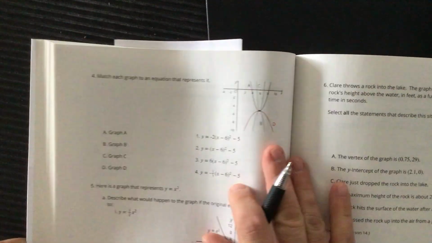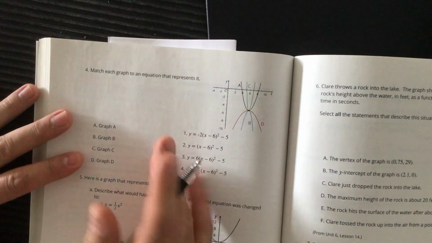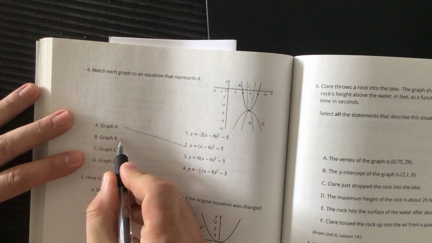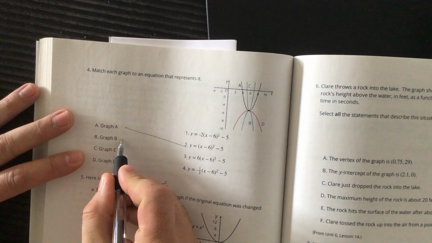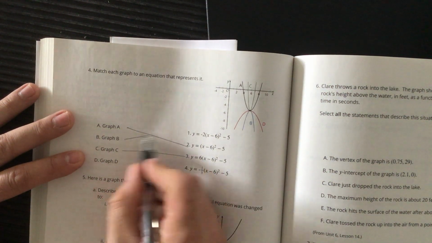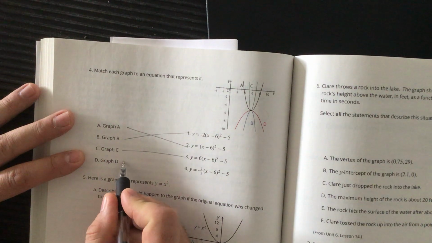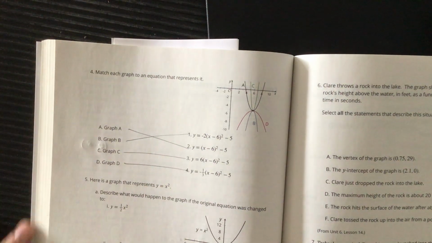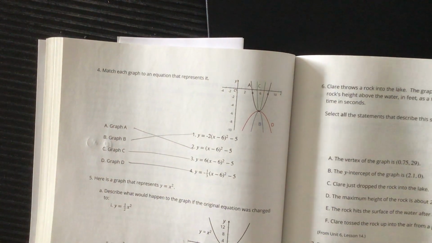Question 4, matching. Caleb, you got them matched up there? What do you got? 2, 4, 3, 1. I actually got those other 2 switched. I got 2, 1, 3, 4 is what I have.